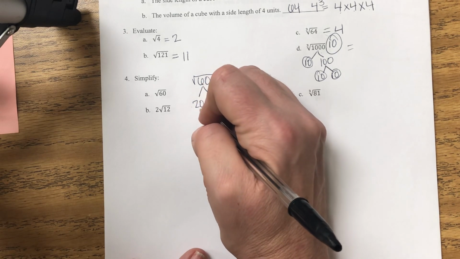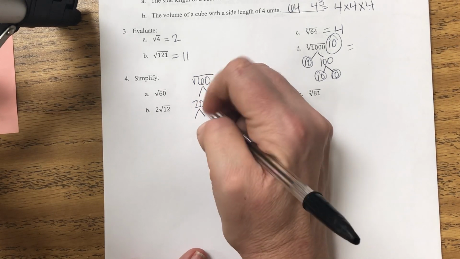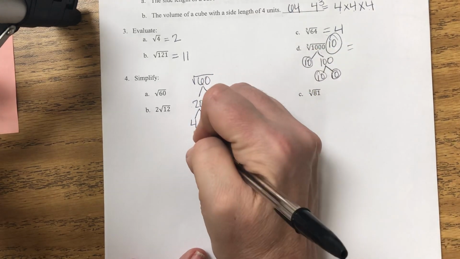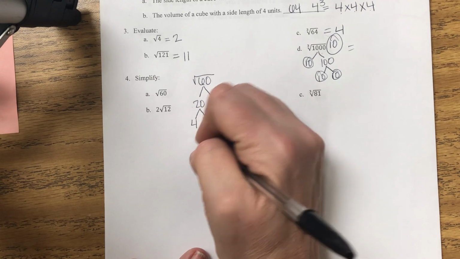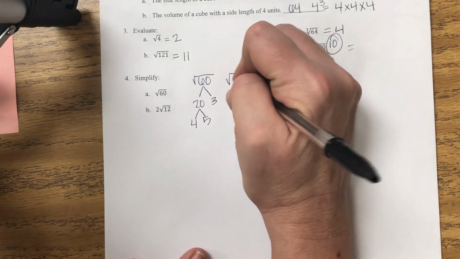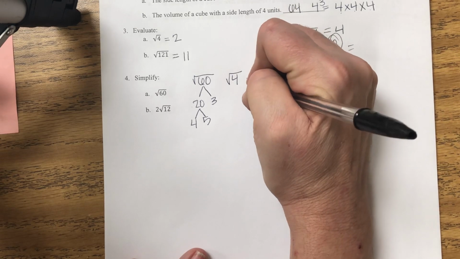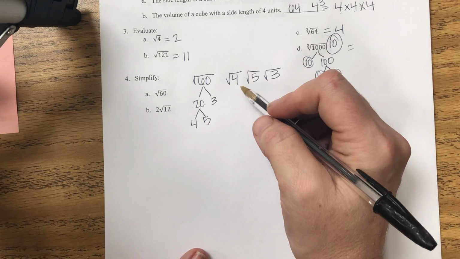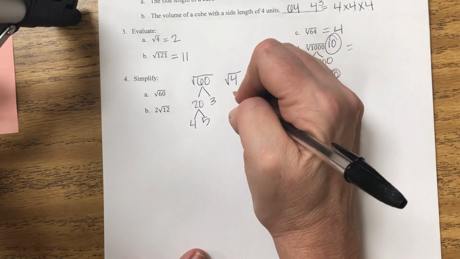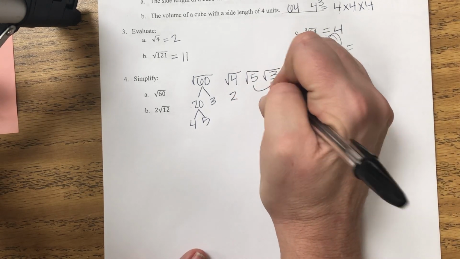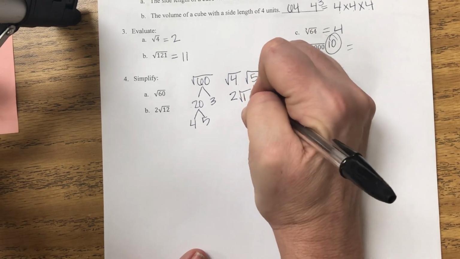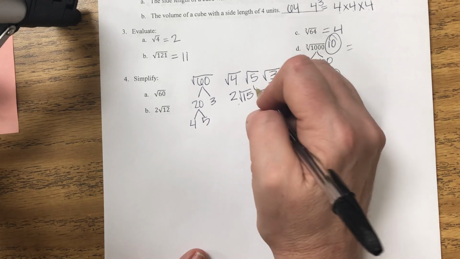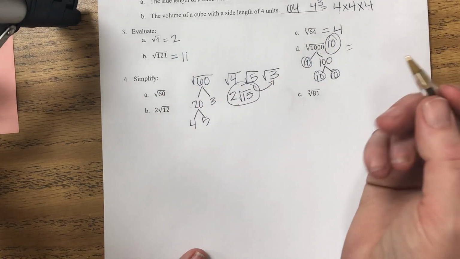Then I can still factor down 20 into, let's say, 4 and 5. And then I could look at it and say, what is the square root of 4, square root of 5, square root of 3? Well, I can get out the square root of 4, which would be 2, and then I could combine those 2 together and times them, and it would be 15. So my answer could be 2 and then the square root of 15 for A.